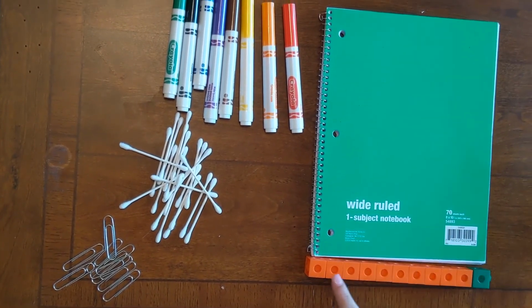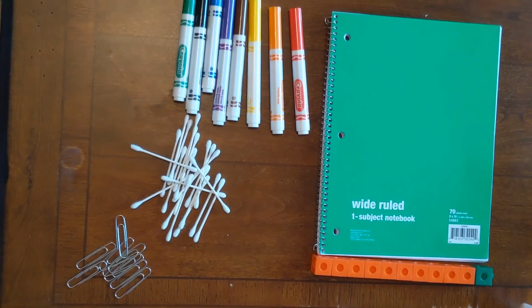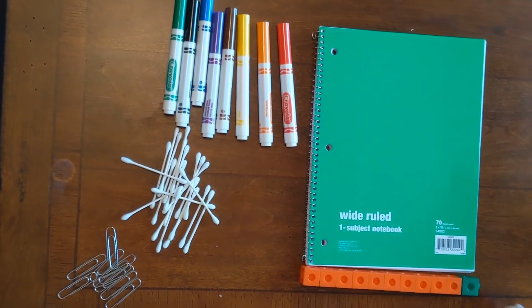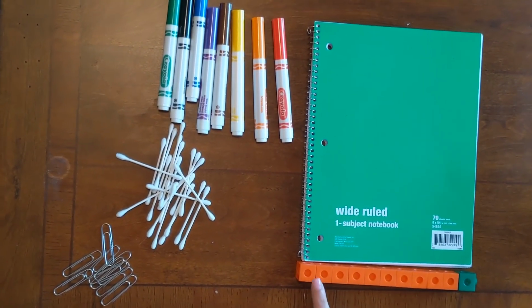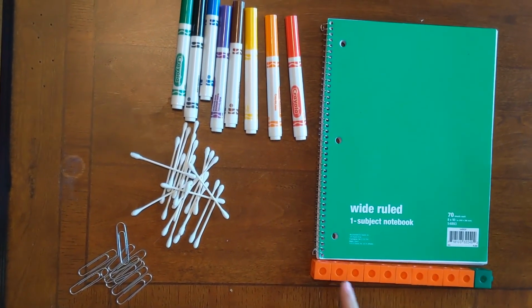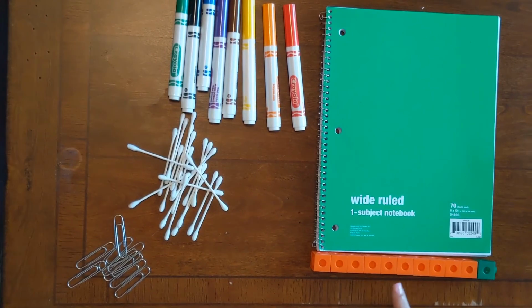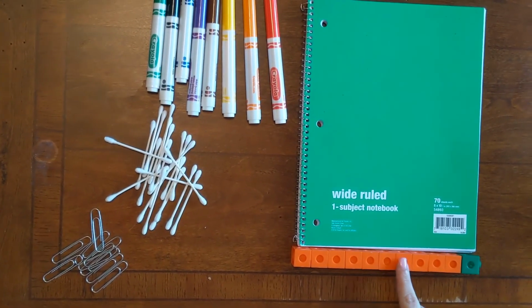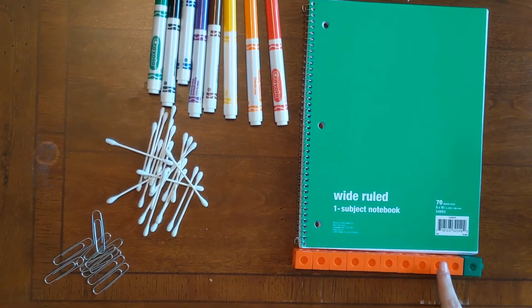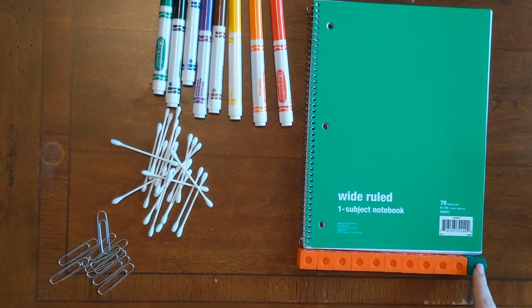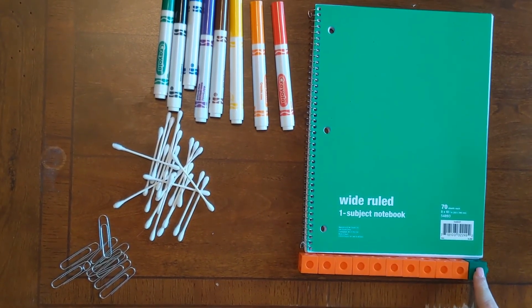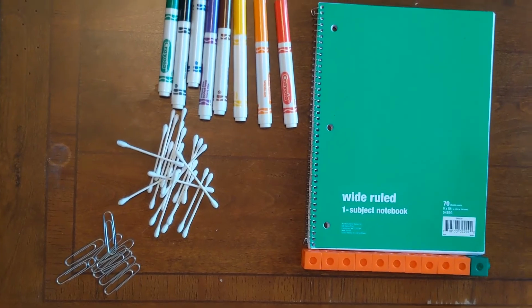I can go back and count how many cubes I used to find out how many cubes wide this notebook is. Count them with me. 1, 2, 3, 4, 5, 6, 7, 8, 9, 10, 11. The notebook is 11 cubes wide.